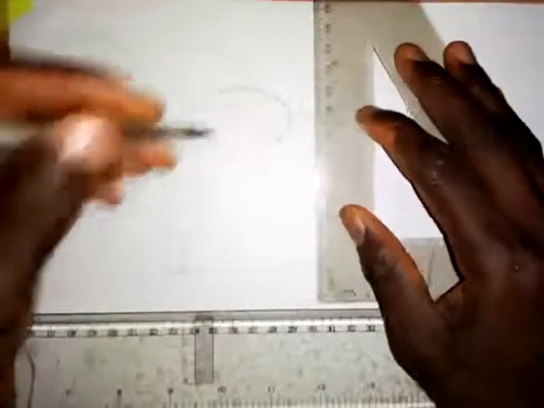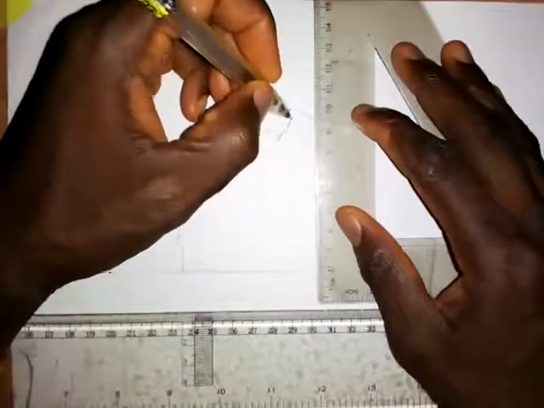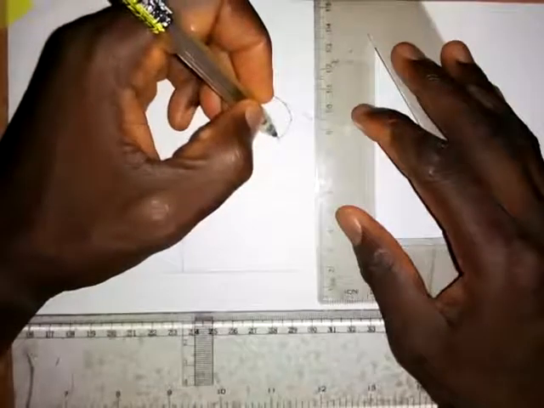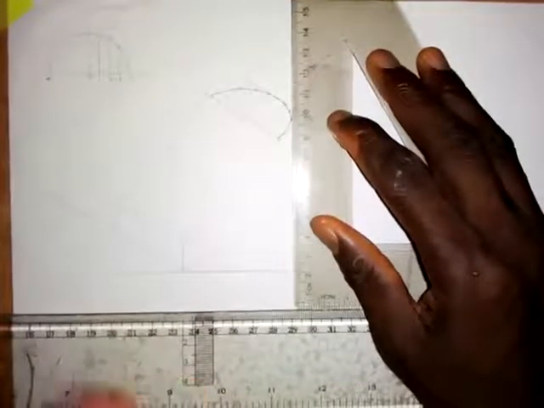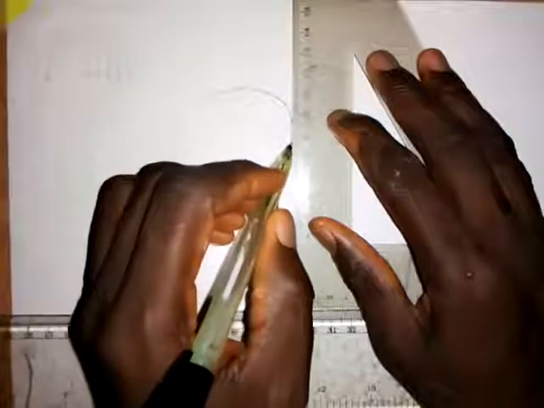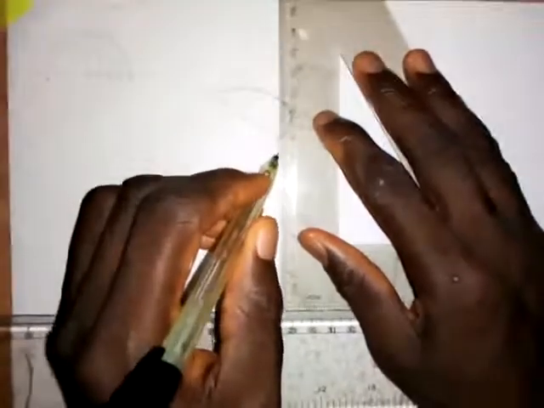So the next thing I'm going to do is that I need to transfer this point. To transfer this point, I will draw a vertical line from this point and also a vertical line from this point down. So what I'm saying is this. So from this point here, draw a vertical line down, and then also draw a vertical line down here.